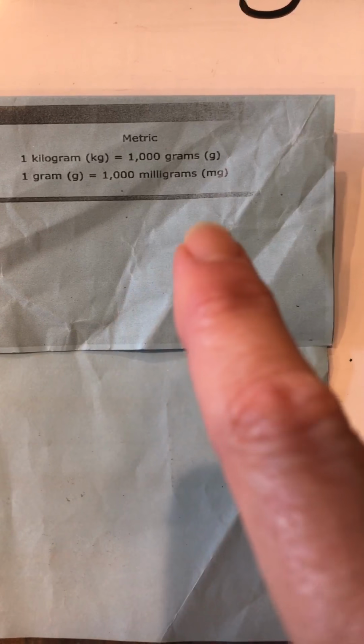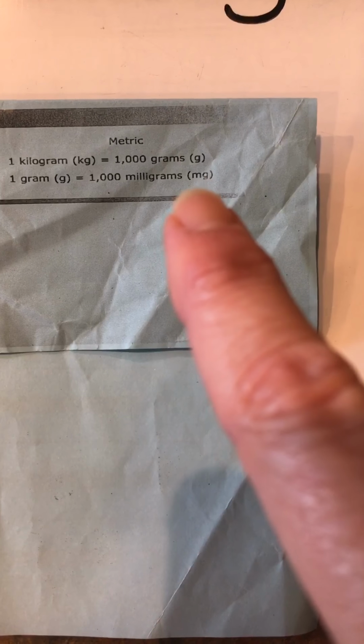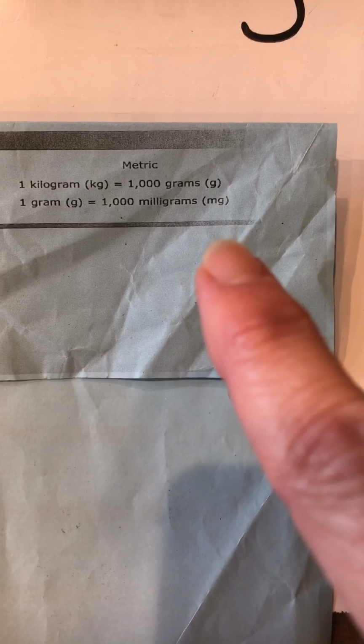And so the units we're going to use are right here on your measurement chart. 1 kilogram is 1,000 grams. 1 gram is 1,000 milligrams. And I wanted to kind of show you what that looks like.